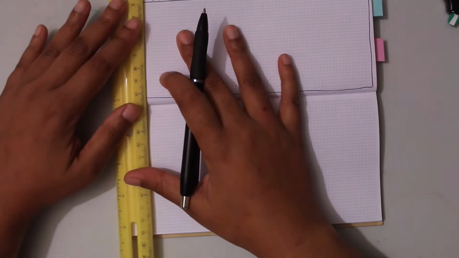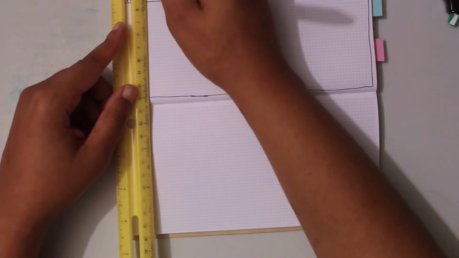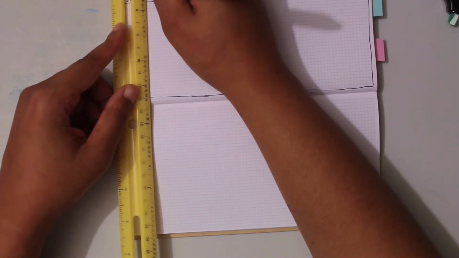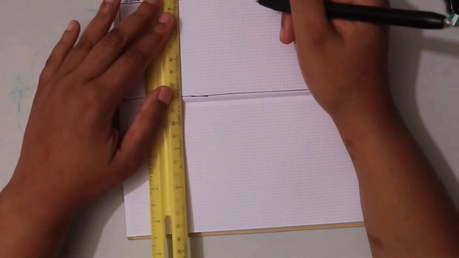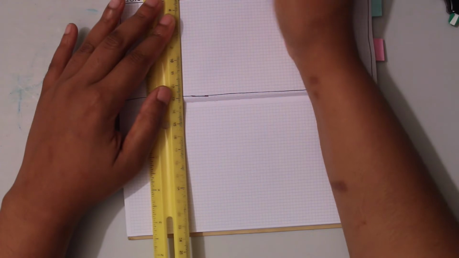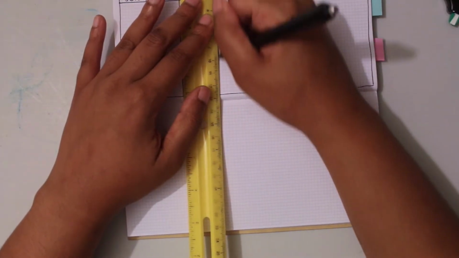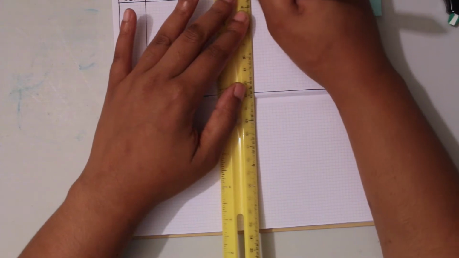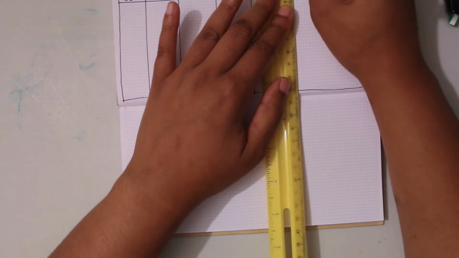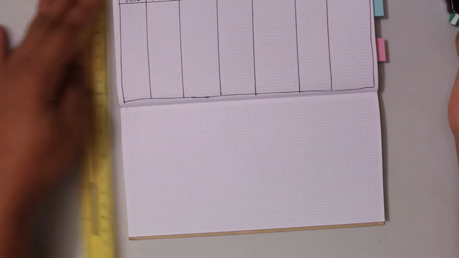So the easiest thing that I found with the calendar, because I am not going to sit here and count every single square in this grid, I pretty much just eyeball the sections of how big I want it to be in between, and then I wrote the days of the week. And as you can see now, I'm going in and just putting the lines, and that is it.